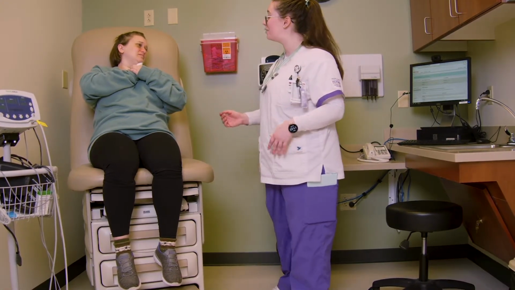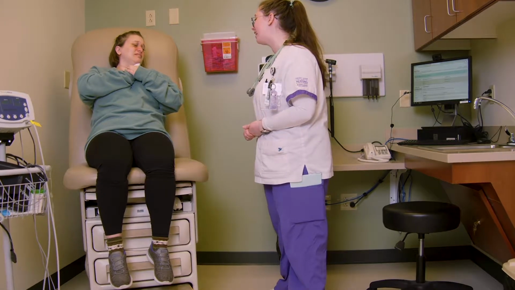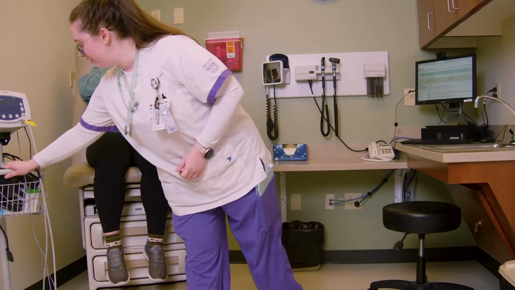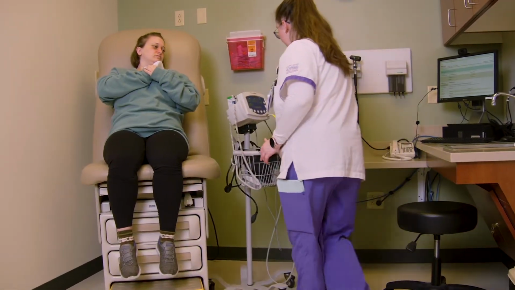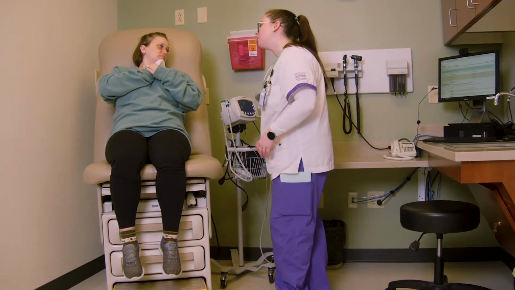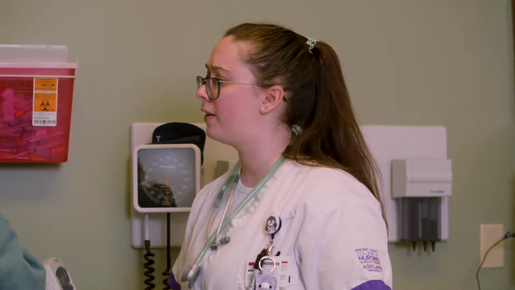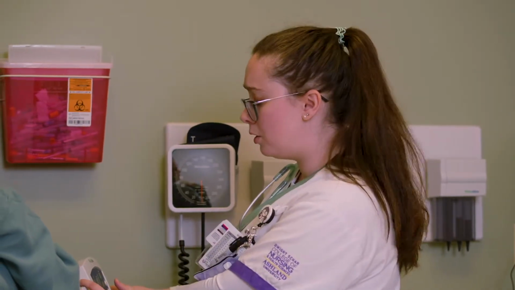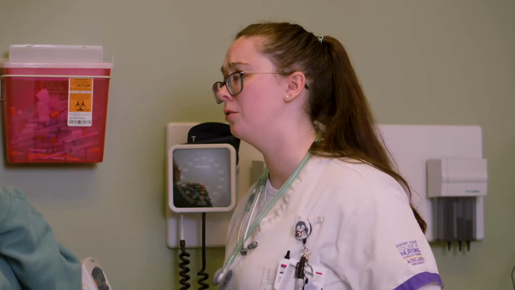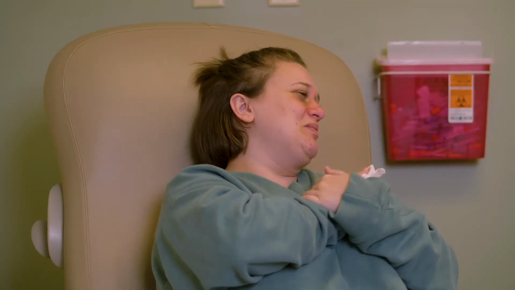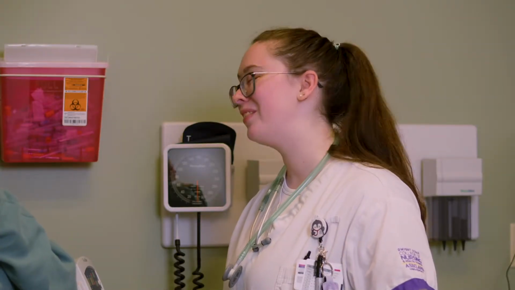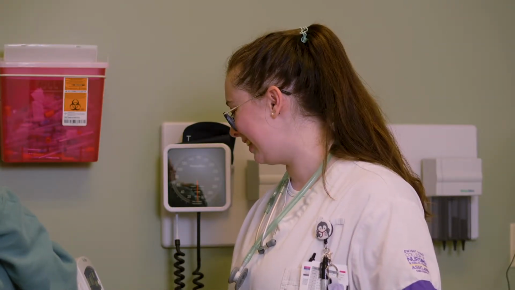As we're going through this, I'm going to take a set of vital signs. Is that okay? Yeah. Okay. As we've been talking, I noticed that you've had a little bit of anxiety. Do you have someone around here who you can talk to? Yeah, my roommate and I are pretty close. She actually brought me here today. Oh, wonderful. I'm glad you have such an awesome roommate.